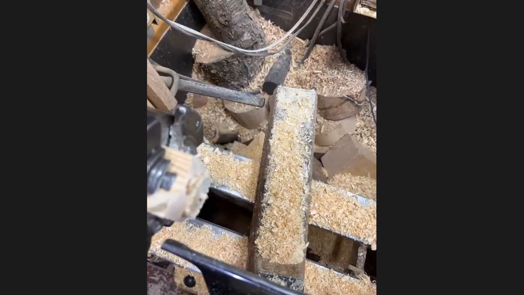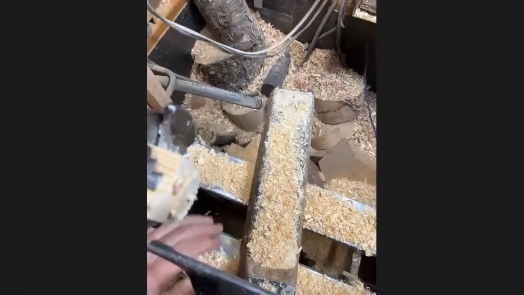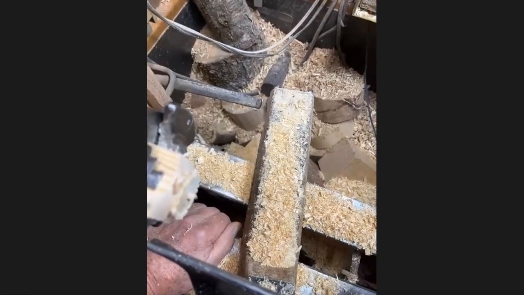Very nice, Mark. Very nice. Hey, Mark, you've really been doing these in 6-inch butter cubes, haven't you? Yes, because everything's cutting like butter.